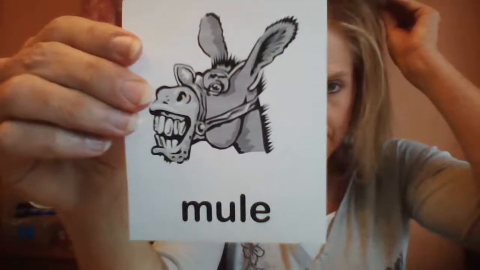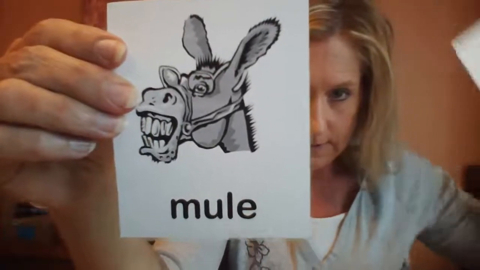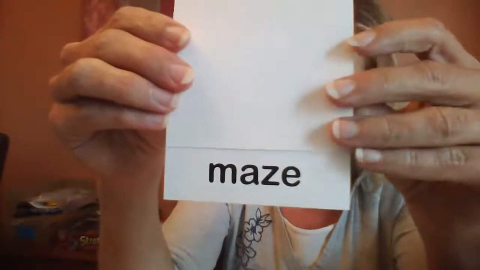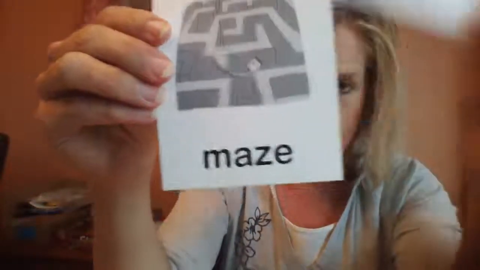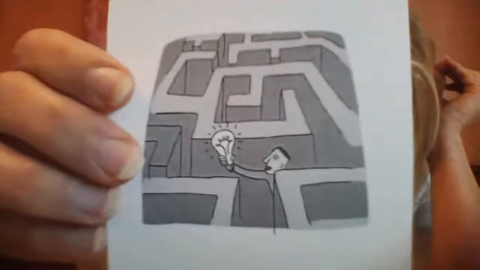Mule. Gosh, he must be a student mule. Look, he's even got his glasses on, huh? Some of the pictures on here are so funny. Okay, what's this one? Maze. For some reason, he's holding up a light bulb. I wonder why they drew it with a light bulb in it. It's kind of weird.